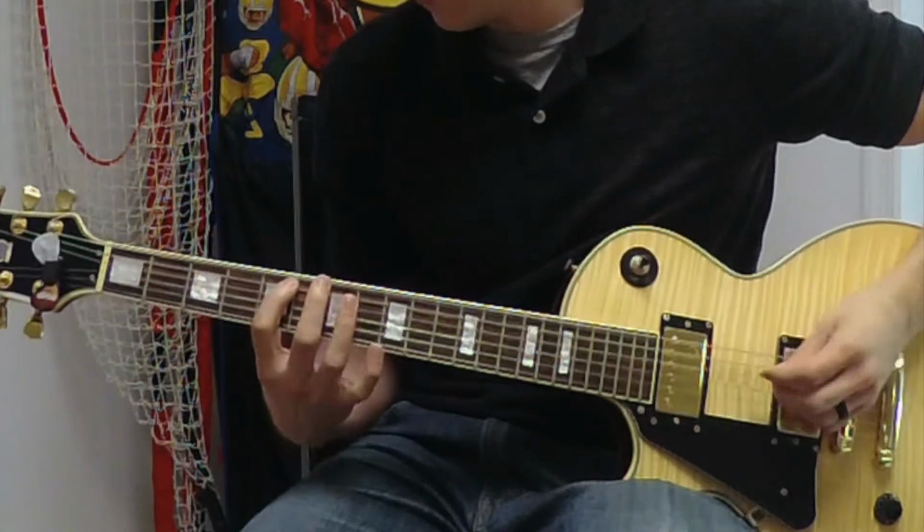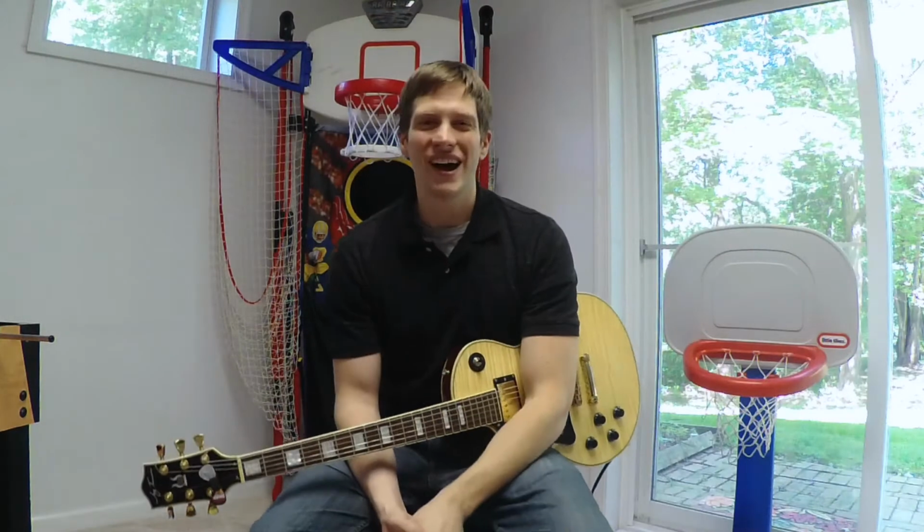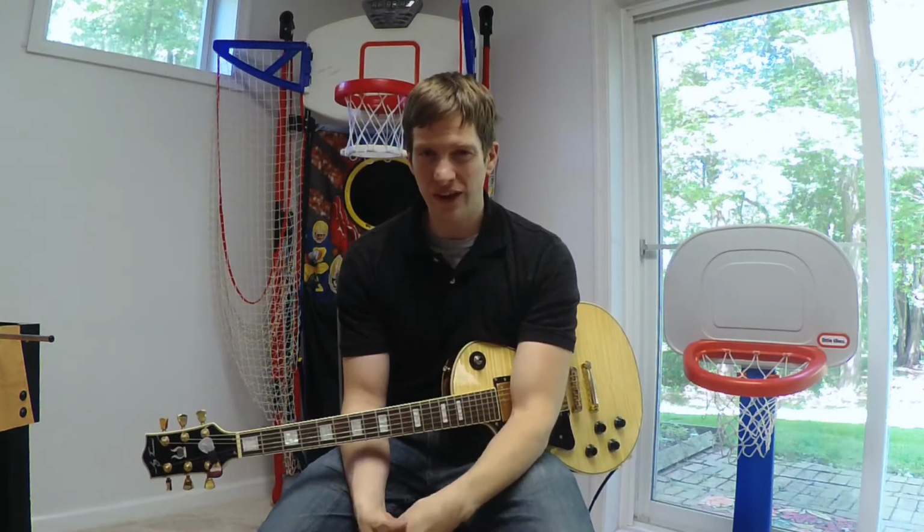So whole step, whole step, whole step, half step. Alright, very cool. Now with that, we are able to find the notes on the first 5 frets of the E string.